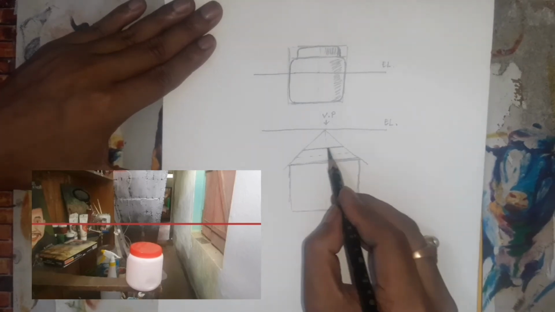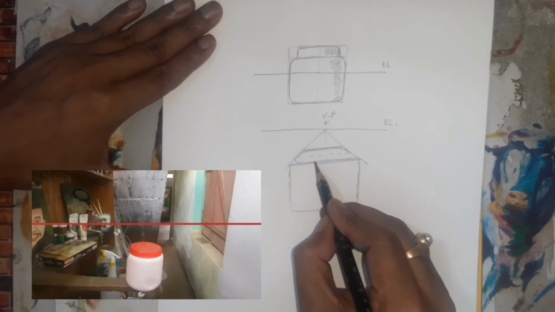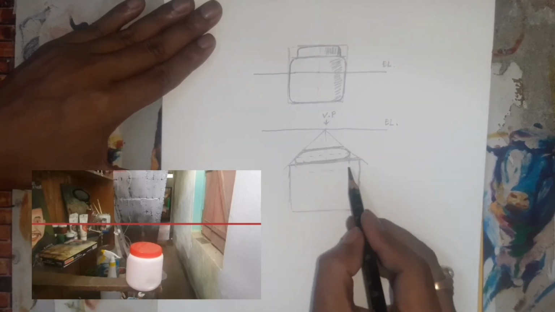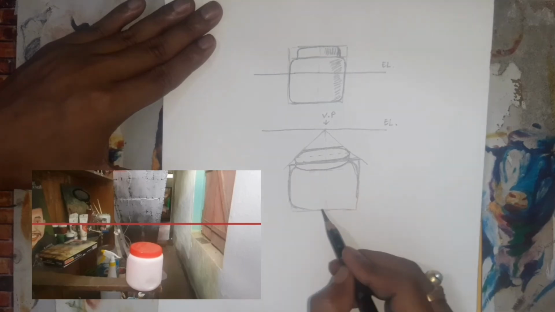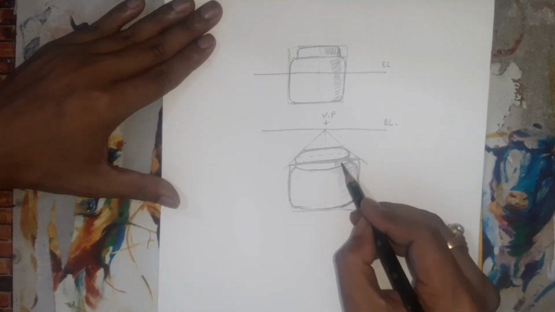So first of all, you need to practice in this way, making geometrical forms from different perspectives and different angles, using vanishing point, like cubes from different angles.